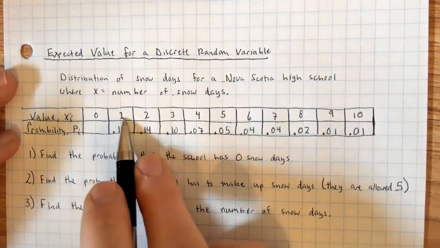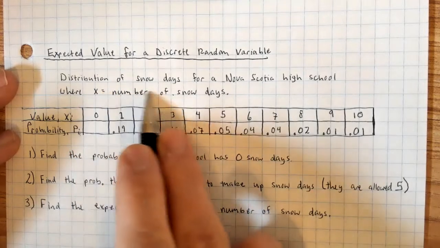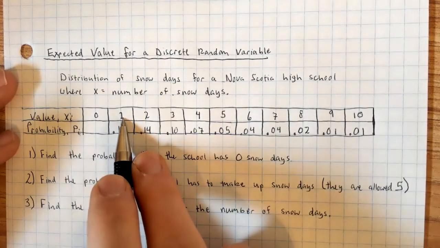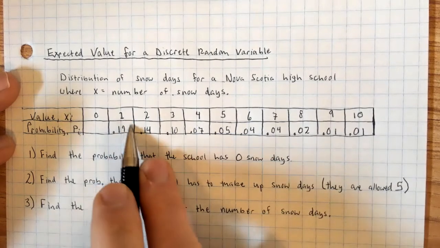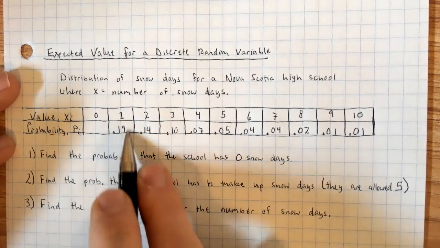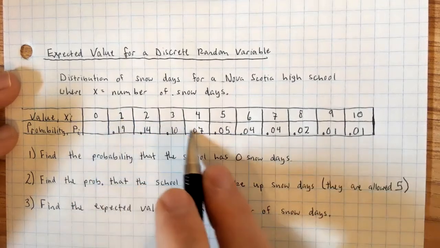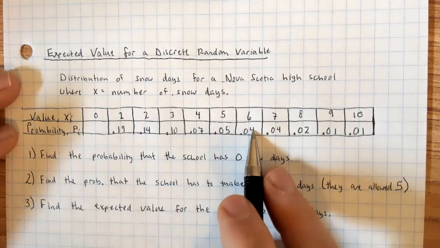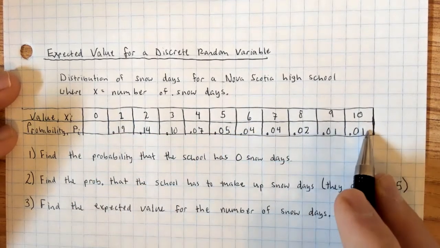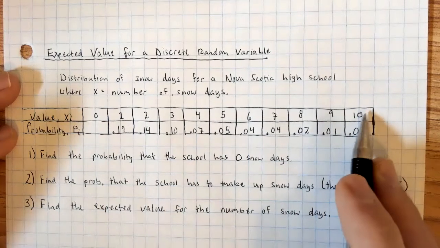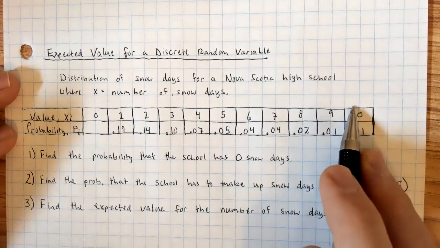So this value, for instance, represents 1 snow day. The probability that the school has 1 snow day throughout the year is 0.19, or essentially a 19% chance of having 1 snow day. And you can see as you read down this, those probabilities decrease, and there's only a 1% chance of having 10 snow days.